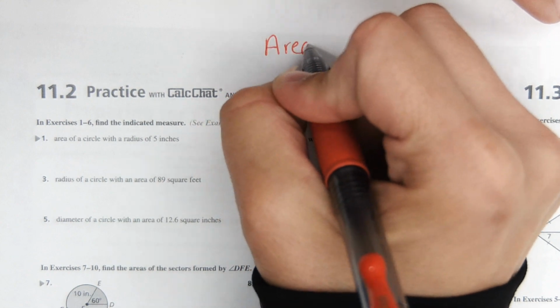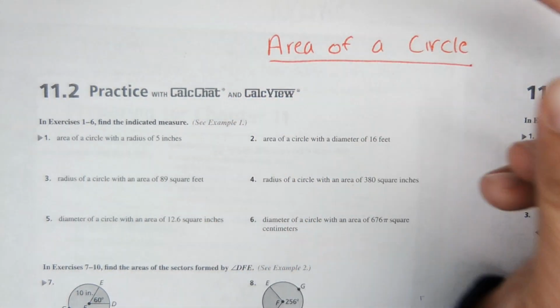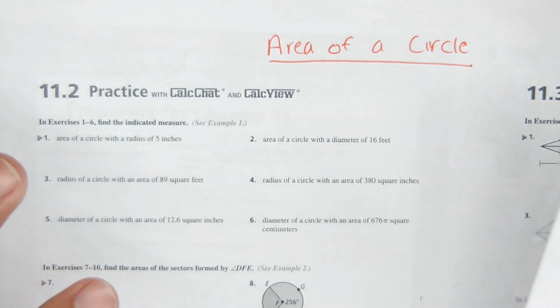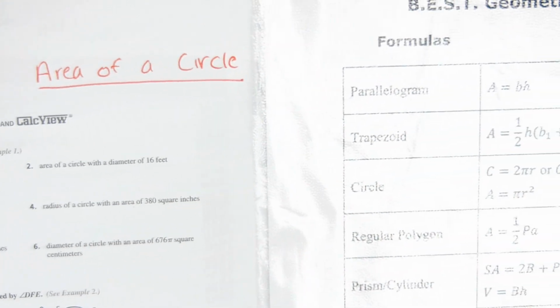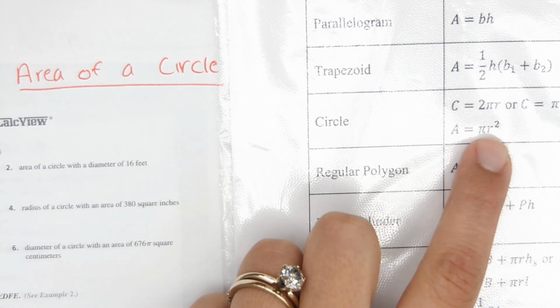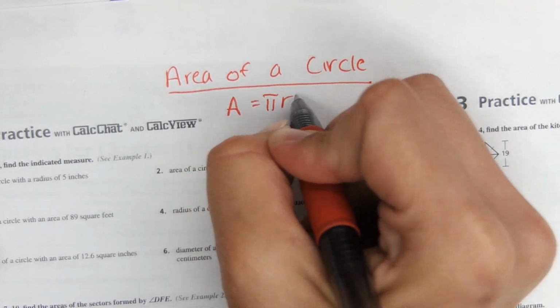So area of a circle, the equation, you might already have it memorized just because we've used it quite a bit, but it is on the reference sheet, so if during testing you get nervous or you just have a brain fart or forget, area of a circle is right here, pi r squared. So area of a circle is pi r squared.